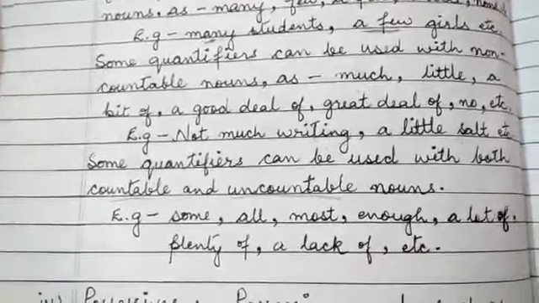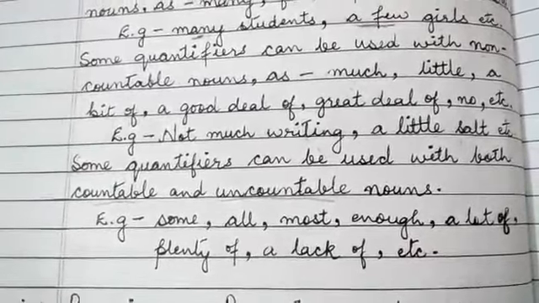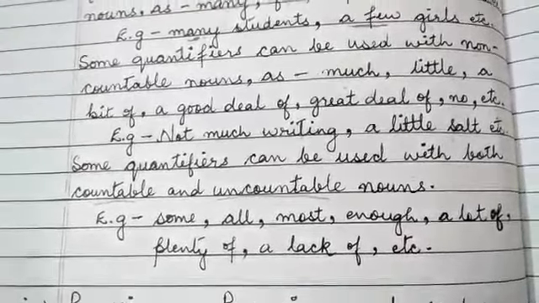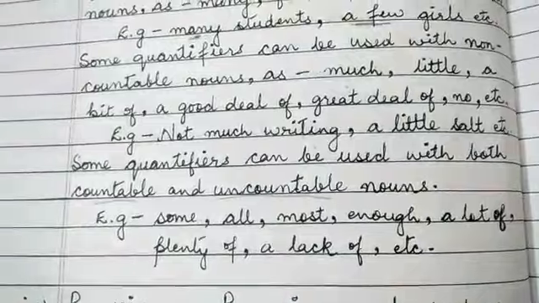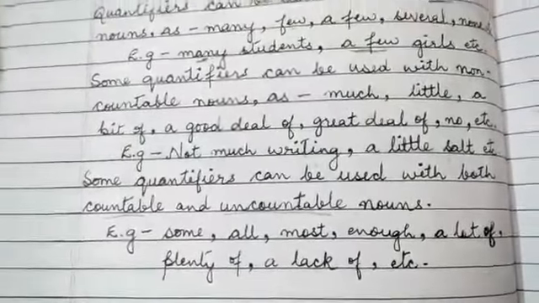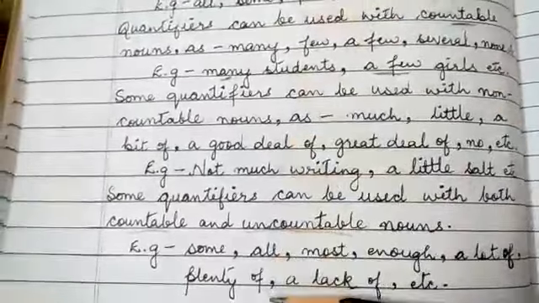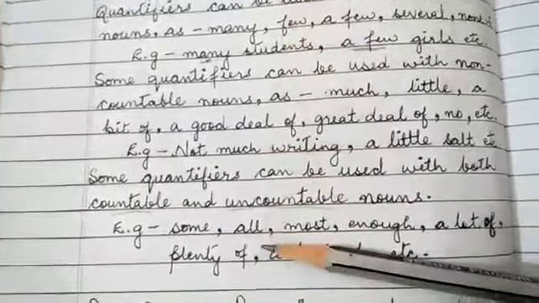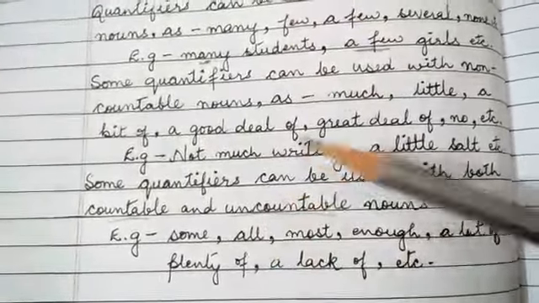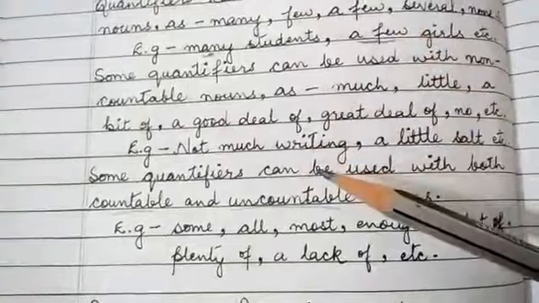It indicates that according to the sentence, these quantifiers can be used. Fine. I hope it is clear to you. Quantifiers are also known as, what is it also known as? It is also known as determiners.